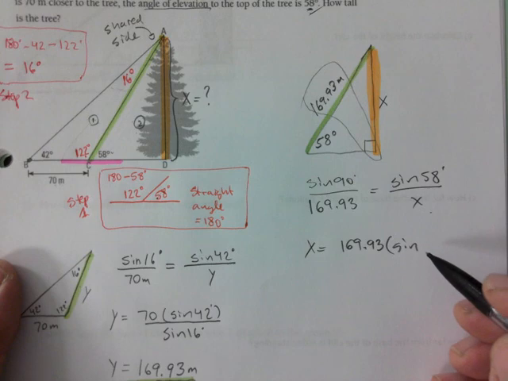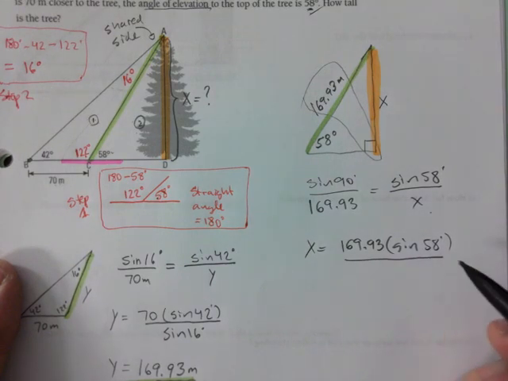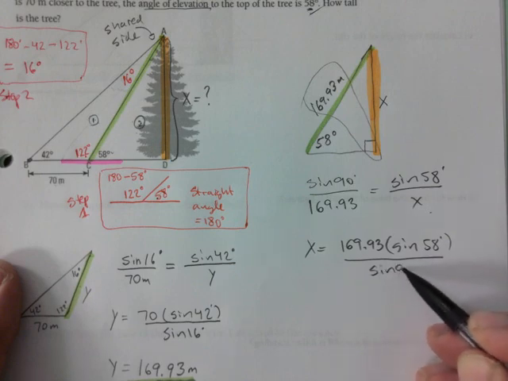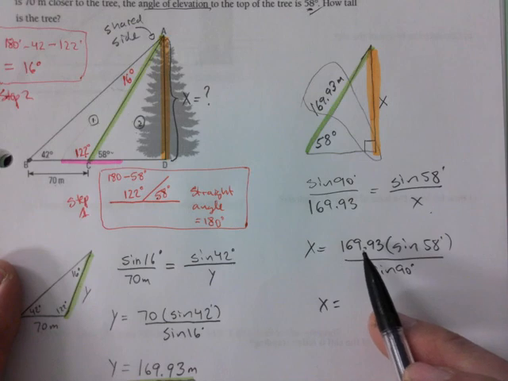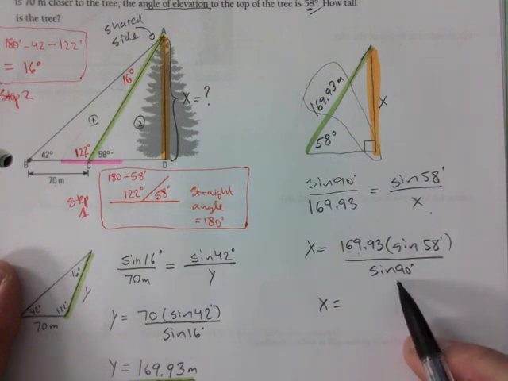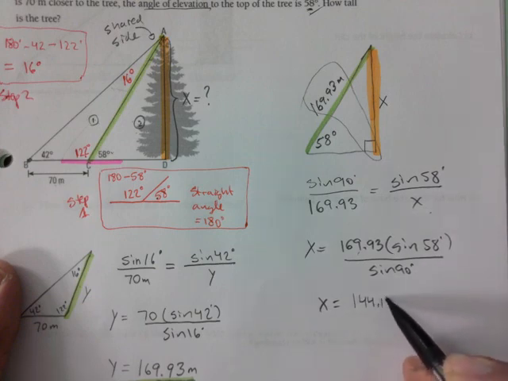I'll give you 100. No. It's 1, right? Never promise money because you'll lose. Note to myself. This times this divided by 1. Sine of 90 is just 1. And that gives you 144.11 meters.